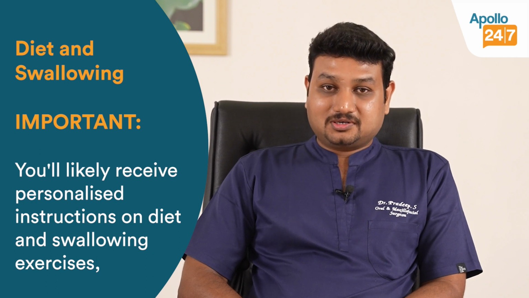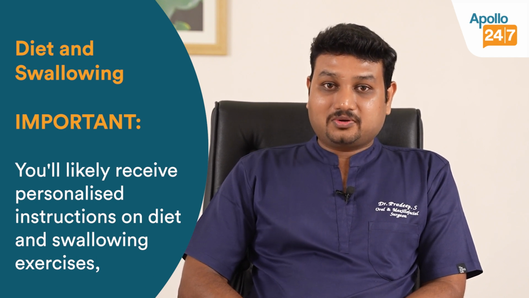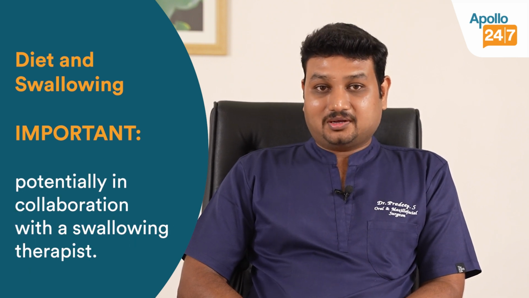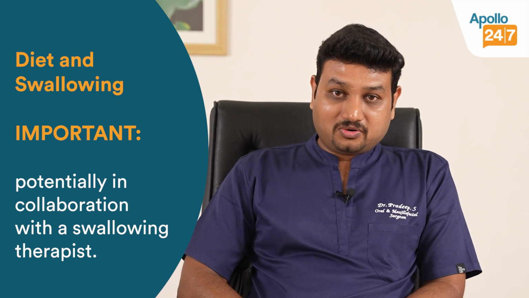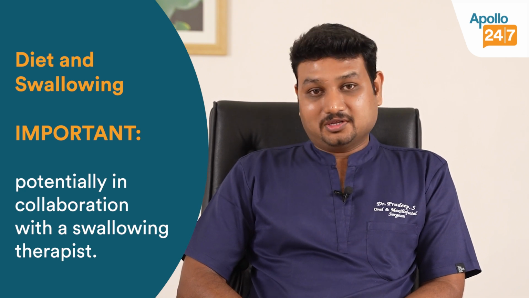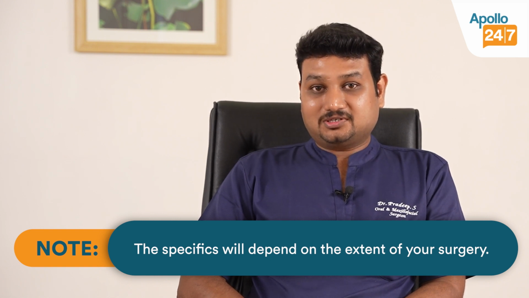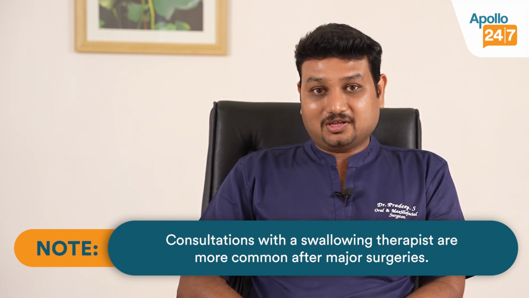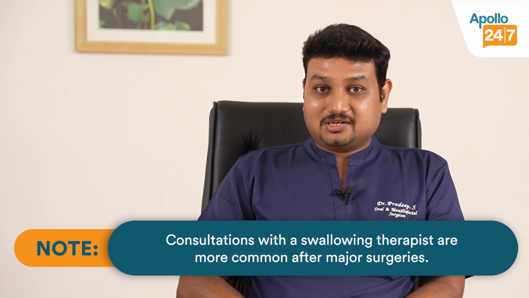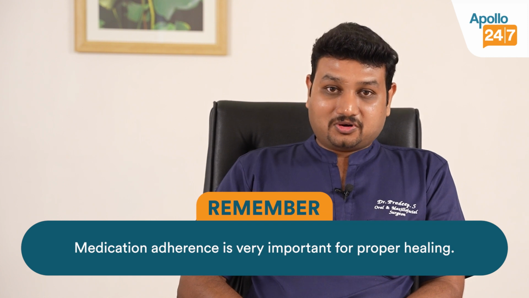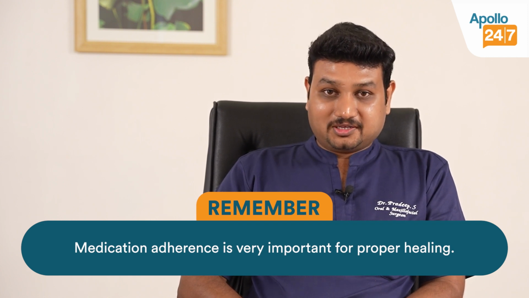And you will be given certain orders on what all you can take by mouth and in what different consistencies, and this will also be given in conjunction with your swallowing therapist, who will help you with the swallowing. It again depends on the extent of surgery we do. If we do a bigger surgery, then we will have a consultation with a swallowing therapist. They will help with your feeding patterns and how you have to go about your feeding. Medications, whatever your doctors have suggested, you have to go through your medications.